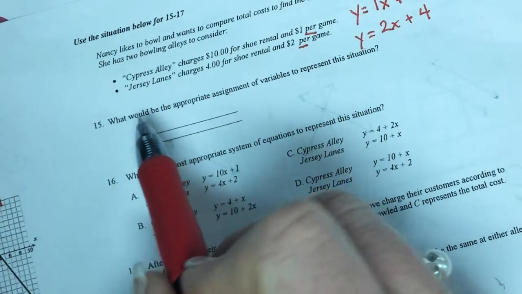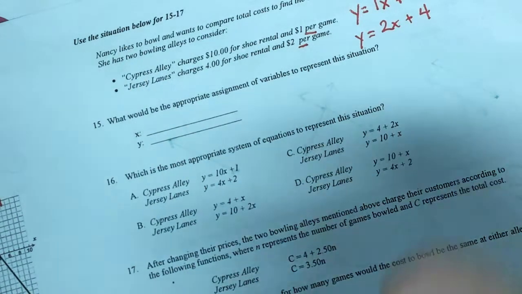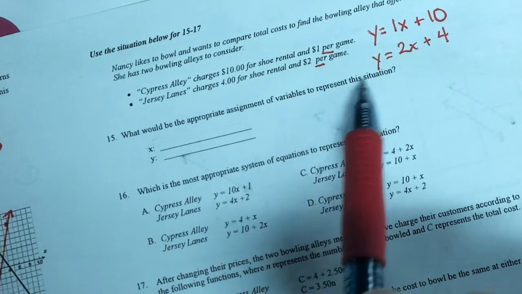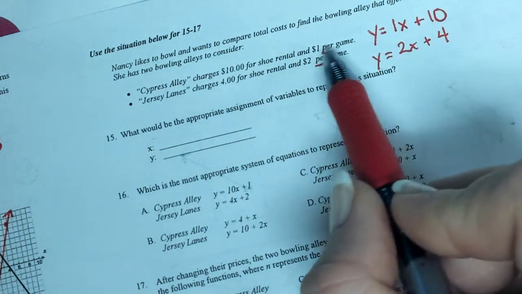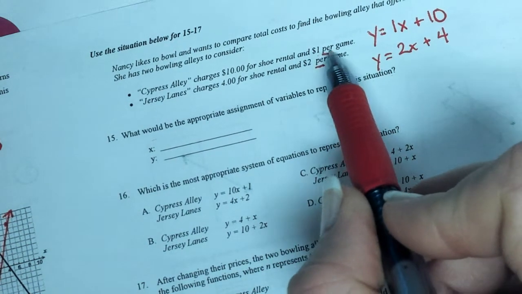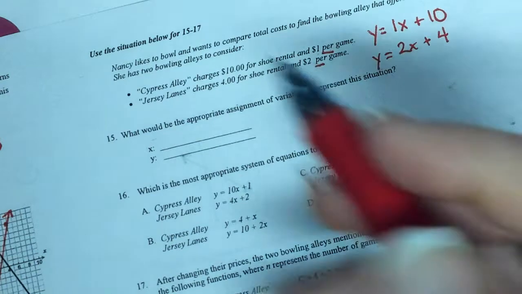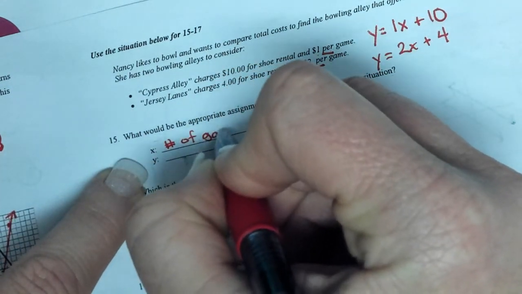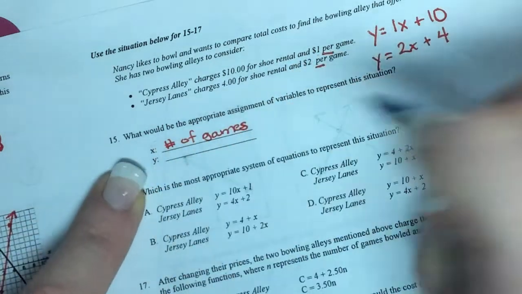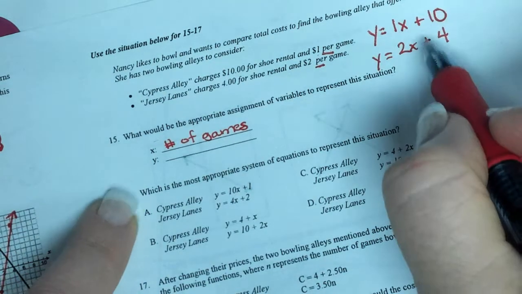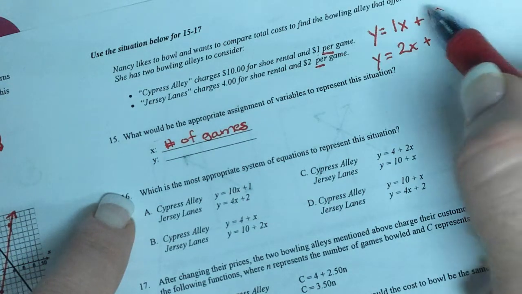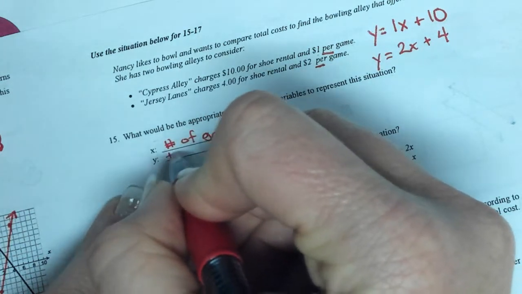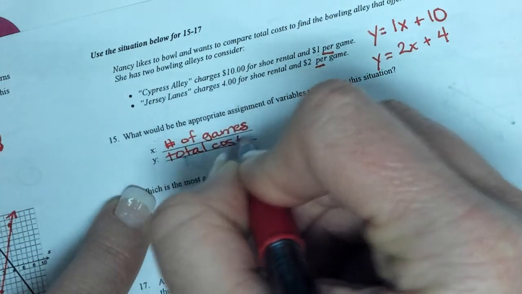Okay, so number 15, and we're going to use this statement up here for problems 15 through 17. So 15 says, what would be the appropriate assignment of variables to represent the situation? Well, right here, since my slope says $1 per game, I know that these x's have to represent the number of games. Okay, and then what this whole thing is figuring out for me, and what y is putting out, is the total cost to bowl.